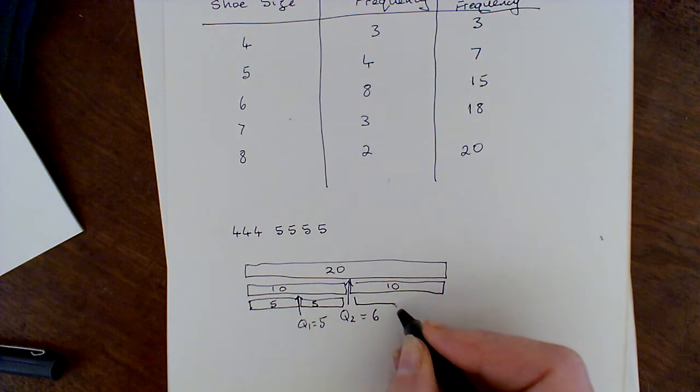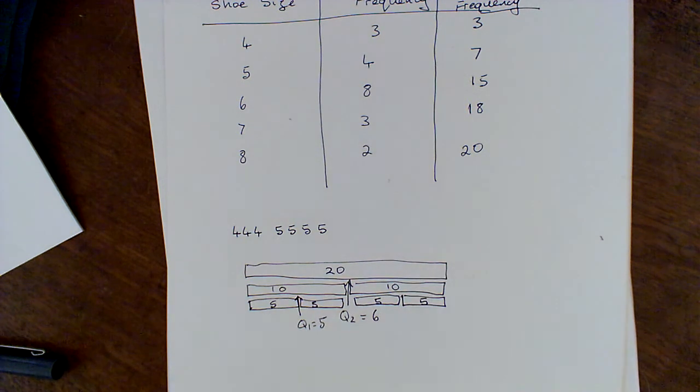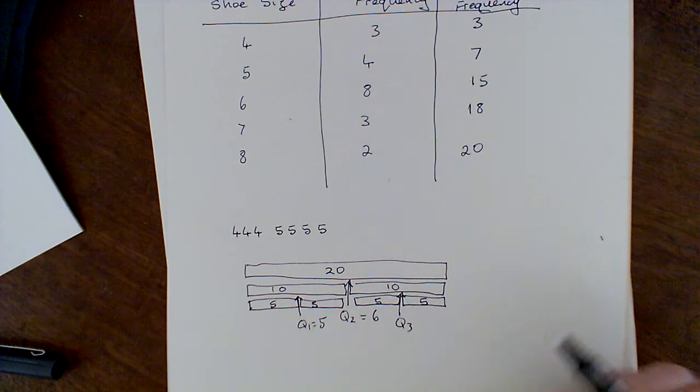Okay, let's look at Q3. So 5, 10, 15. So Q3 must be halfway between the 15th person and the 16th person. So where are those people?